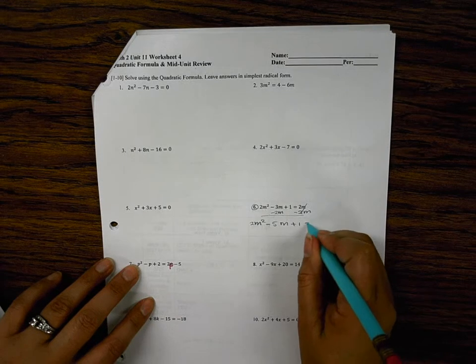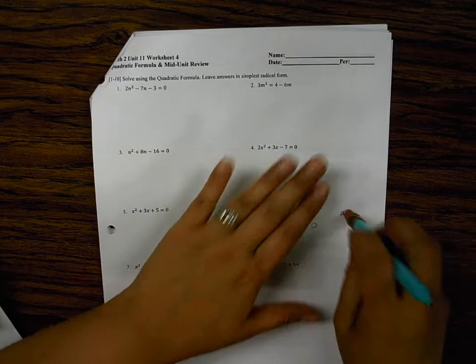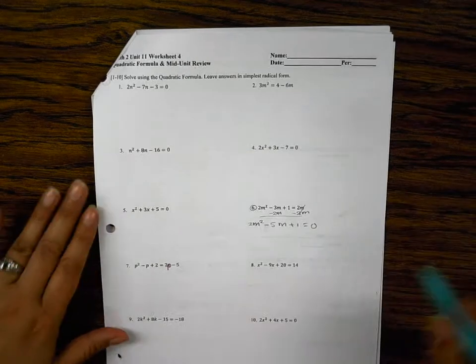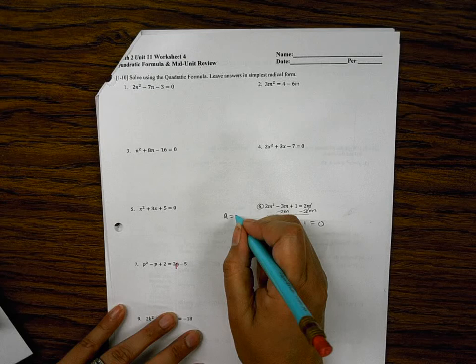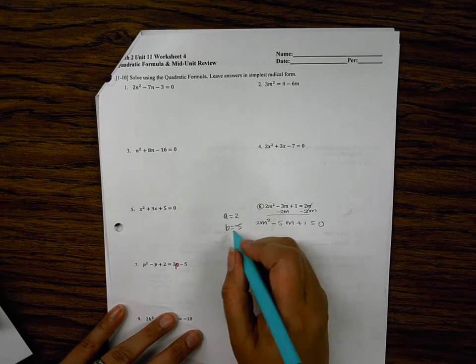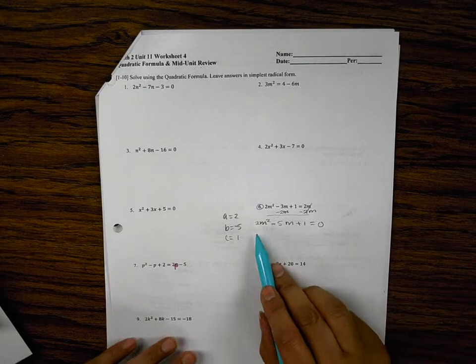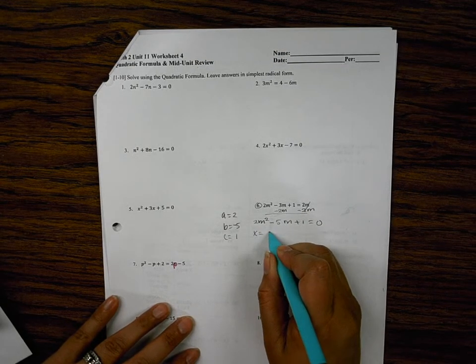Then +m equals 0 because those two undo each other. A equals 2, B equals -5, and C equals +1.